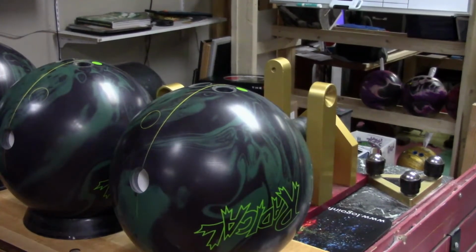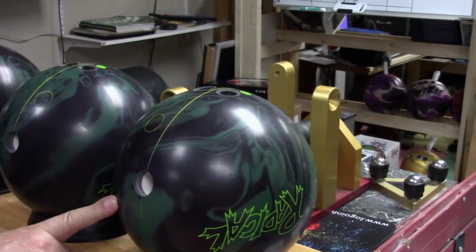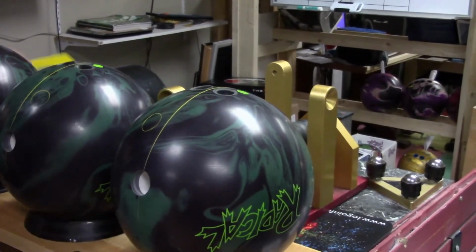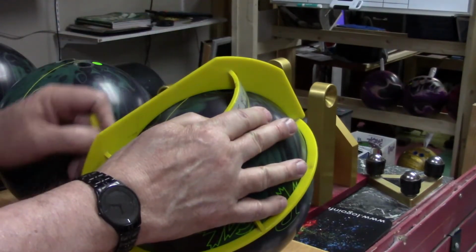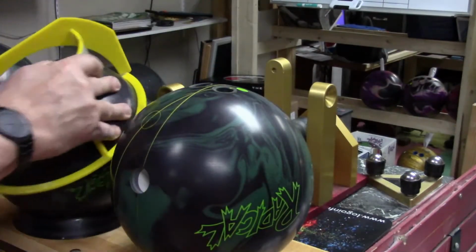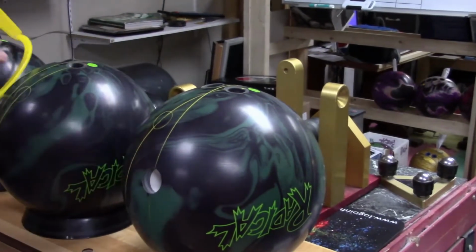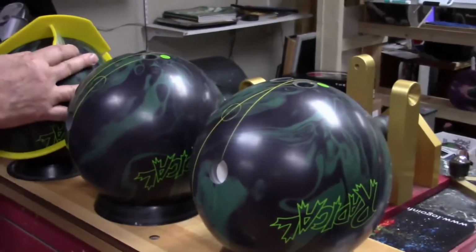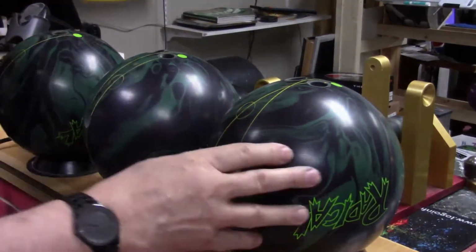Now the perception out there with a lot of people is if I move the CG over here, I've moved the preferred spin axis in line. So they would think that the preferred spin axis would be 6 3/4 from the pin on that line with this one, 6 3/4 from the pin on this line with this one, and 6 3/4 from the pin on this one. I've heard about that my whole life.